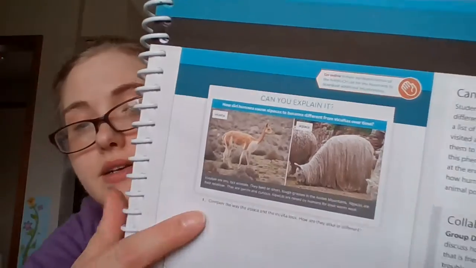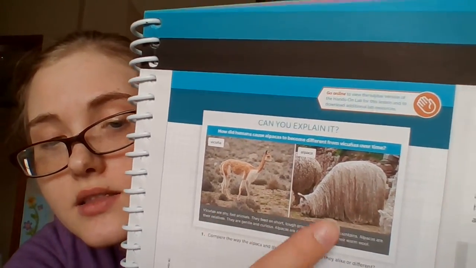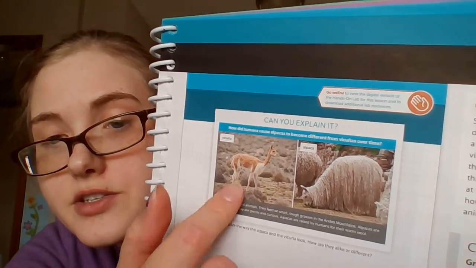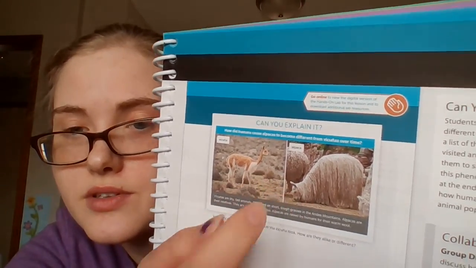So question 1, compare the way the alpaca and the vicuña look. How are they alike or different? They share several things in common, like pear-shaped ears, narrow snouts, and long necks. They both have woolly coats. However, the alpacas have longer coats and a stouter body. The alpacas in the picture are also whitish gray, while the vicuñas are more slender, have shorter hair, and are more of a brown-white pattern. So you can see that difference. They're brown and white. These guys are whitish gray. Longer hair, shorter hair. These guys are a little thinner, so they're going to be faster. These guys are a little bit chubbier, so they're mainly raised for their wool production.